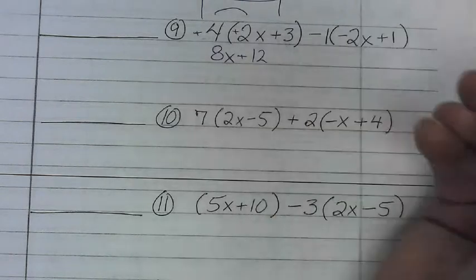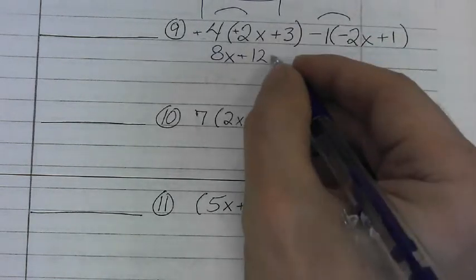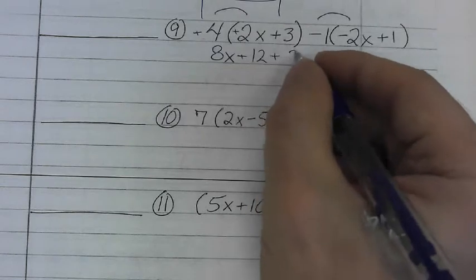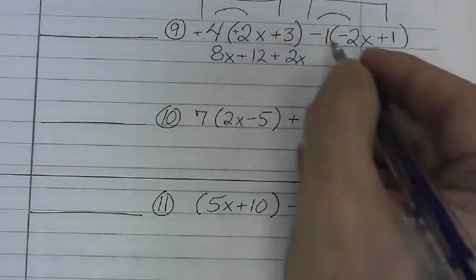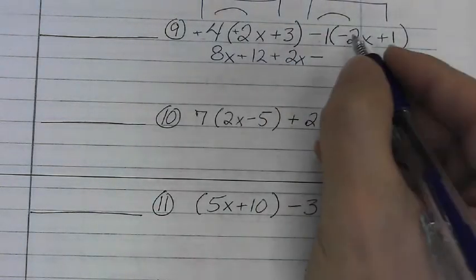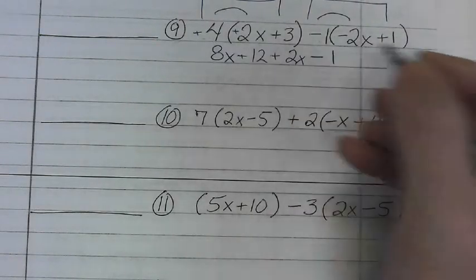If there's no number here, you can put a 1. Signs are the same, so that's positive. 1 times 2x is 2x. Here, signs are different, so that's minus. And 1 times 1 is 1.